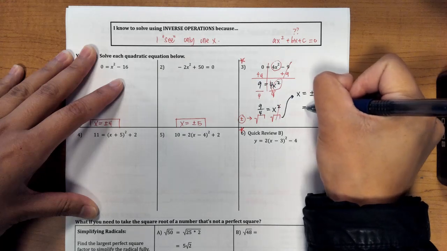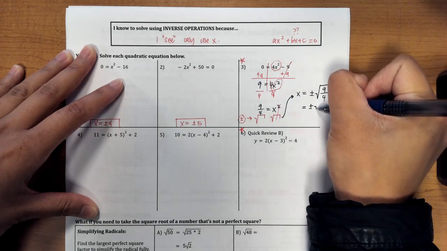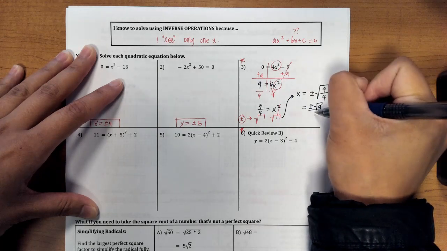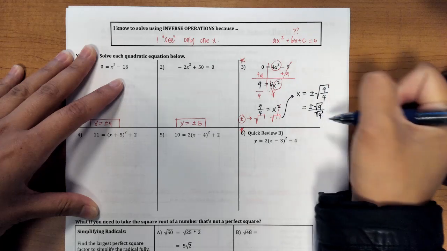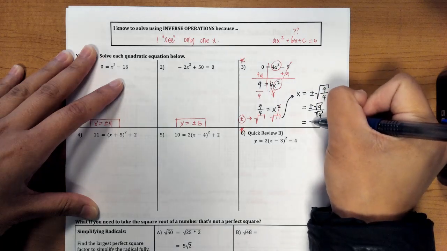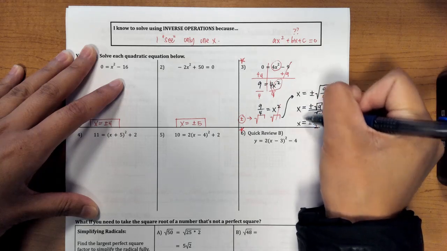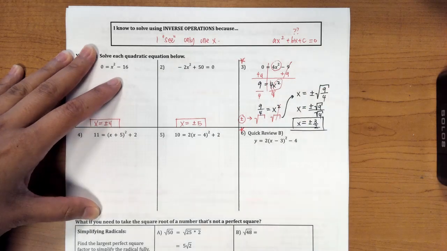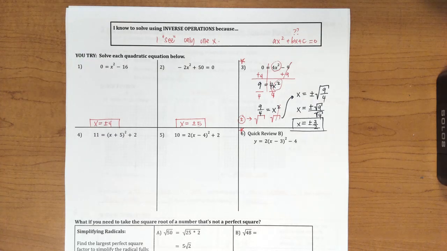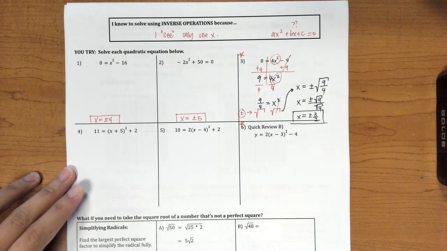Well, that's the same as saying plus or minus square root 9 over square root 4, which is just plus or minus 3 over 2. Not too bad. Okay, so much better than plugging it into your calculator and not knowing where that number came from.